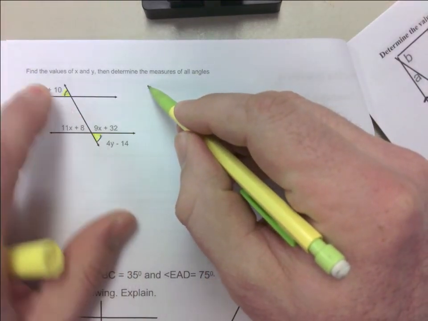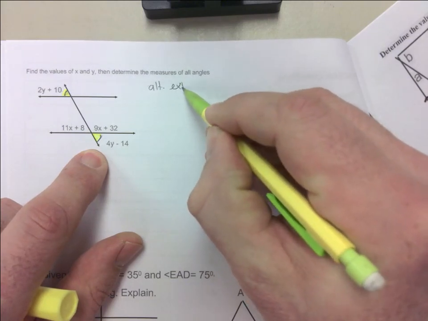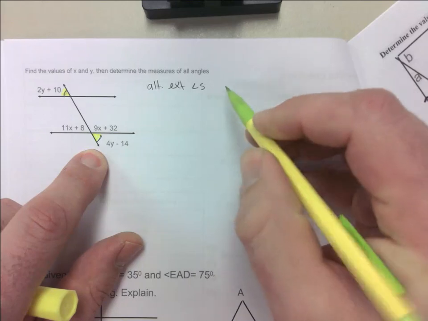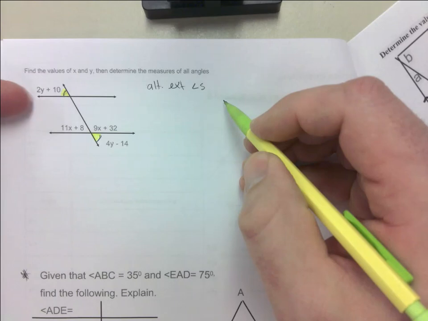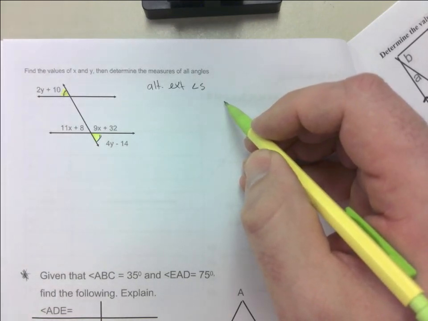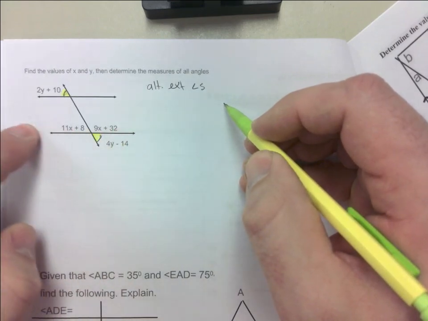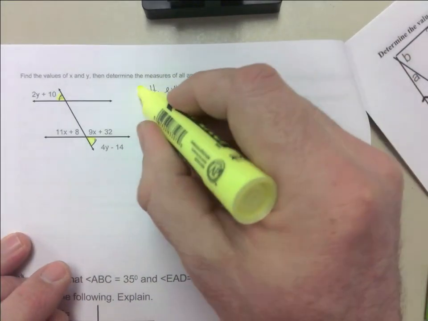So I know that these ones are alternate exterior angles, and we're just assuming these two lines are parallel, right? If these two lines weren't parallel, it's game over. We can't do anything. Okay, we're guaranteed that these two are. So I know that these are alternate exteriors. I'm going to highlight that.